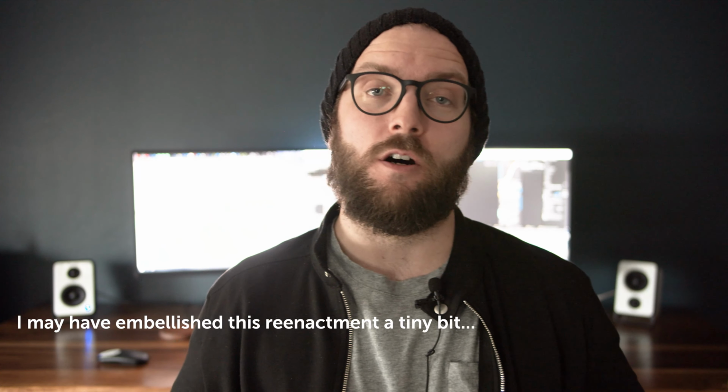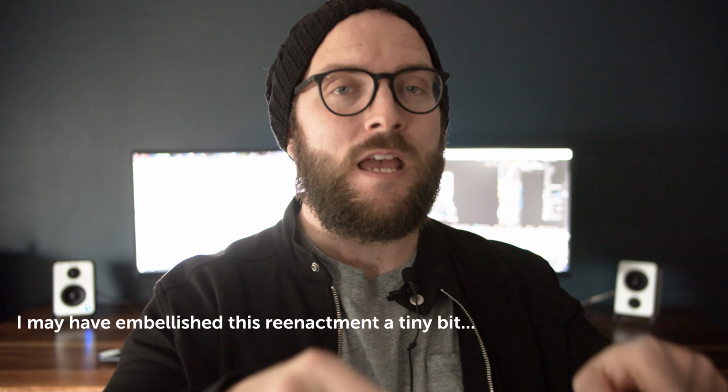Okay, first of all, if you actually believe that, then you don't actually know how to use After Effects. And second of all, scripts and plugins are different. Scripts don't actually add any functionality to After Effects. All they do is save you time by streamlining certain workflows. And as we all know, time is money.